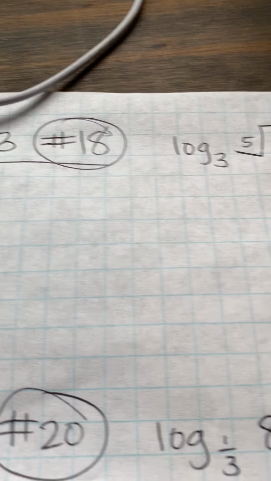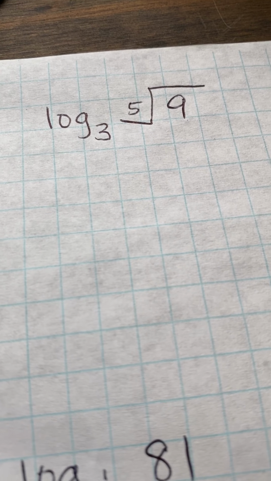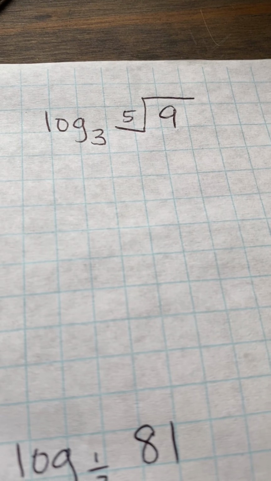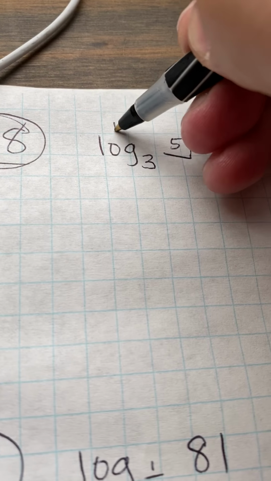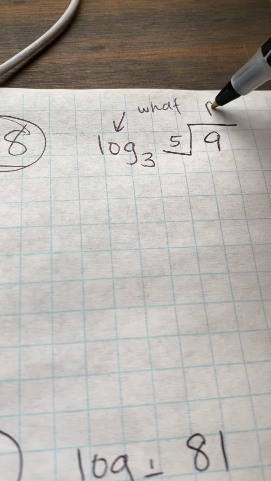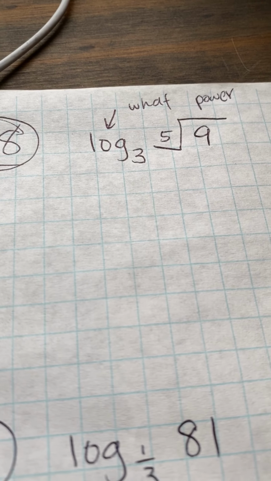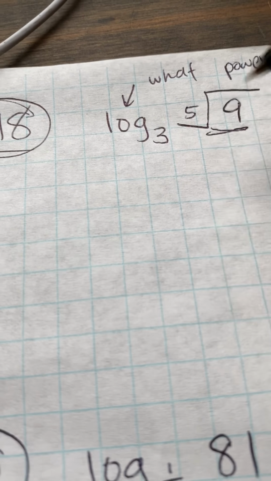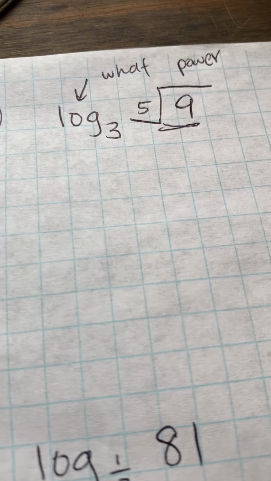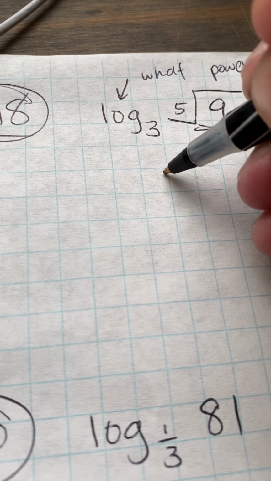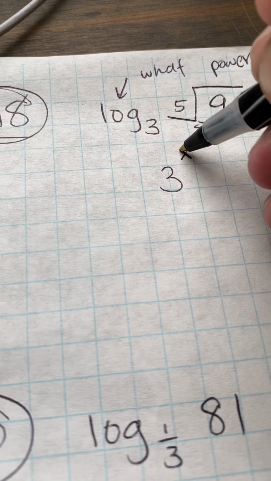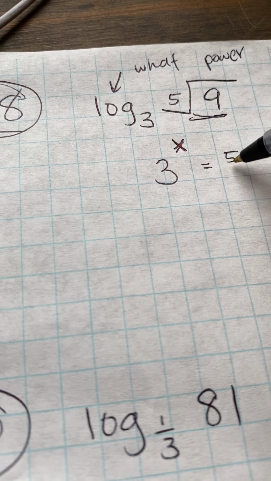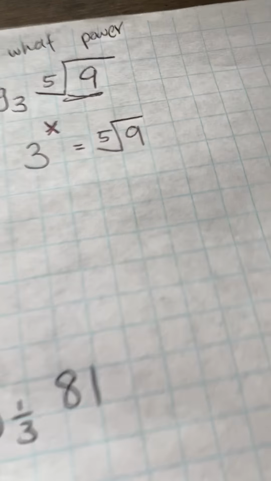So for this first one, number 18, we have log base 3 of the fifth root of 9. Now I know that looks a little bit confusing, but remember this log idea is asking us what power, right? So we're trying to figure out what power do we raise 3 to get this result right here. So the first thing that you want to do is set up 3 to what power. We represent that what power with x equals the fifth root of 9, right?